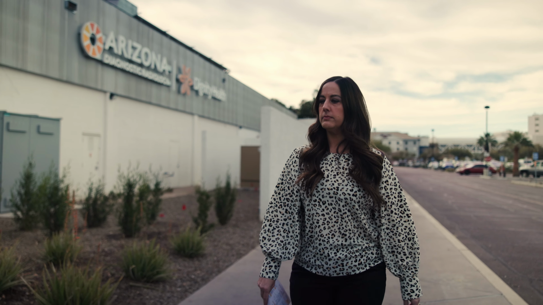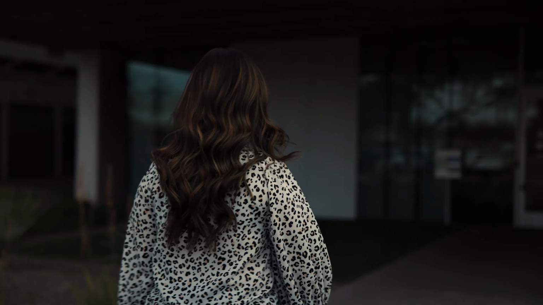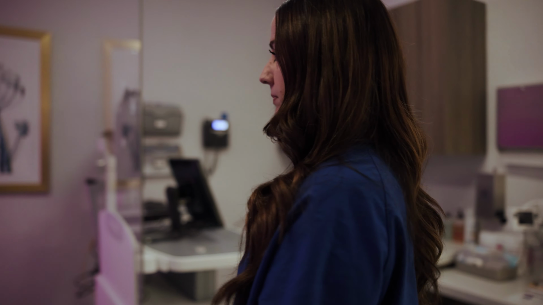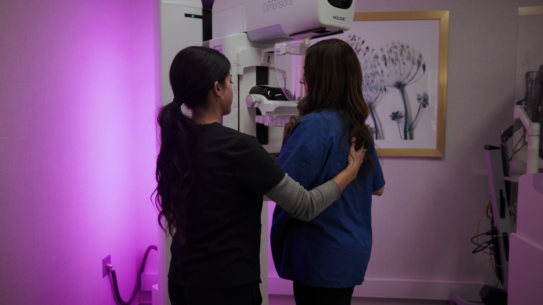Why do some women have dense breasts and others don't? Unfortunately, it's a genetic issue. It is like equivalent to having black hair versus blonde hair. So some people just have dense breasts, some people don't.